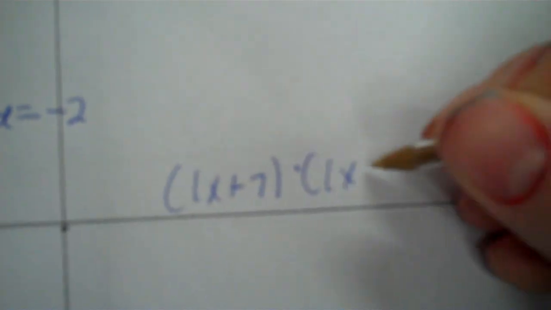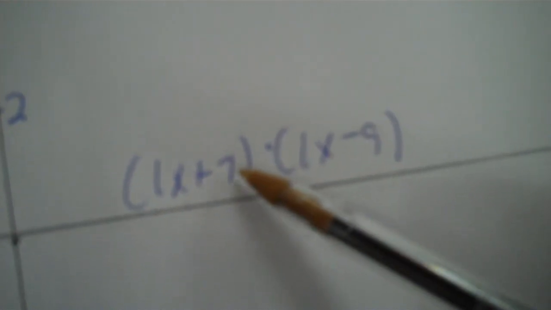Okay, so we replace this. The ABC trinomial is now replaced with these two parentheses, 1x plus 7 times 1x minus 9. Now check that. See if the numbers in front of the x is multiplied to what's in front of the x second. Well, 1 times 1 is 1. And then these two without the x's, 7 times negative 9, should multiply to the c. If they do, you're right. If they don't, you're wrong.